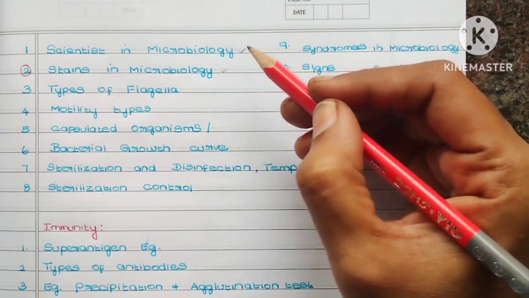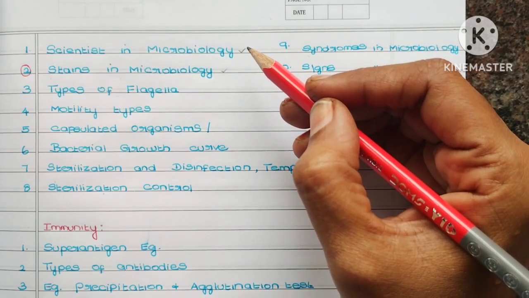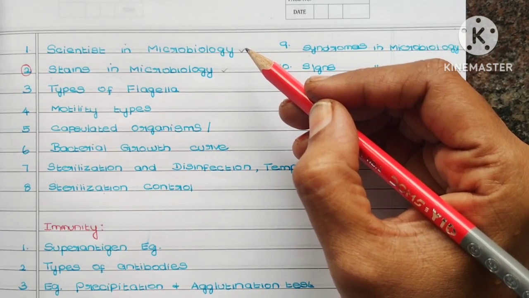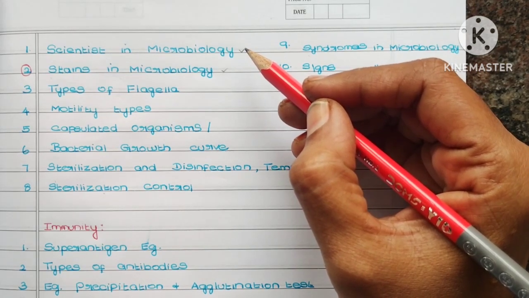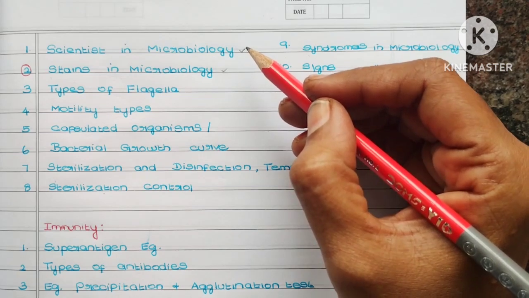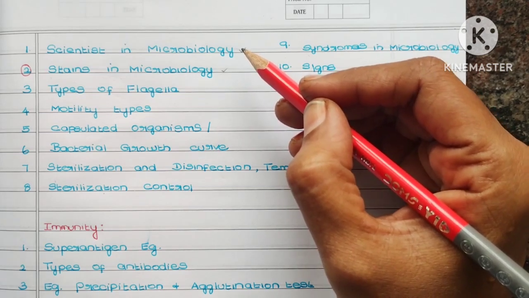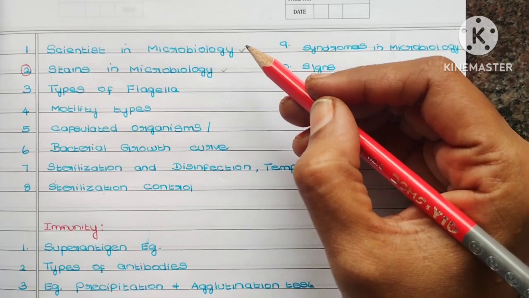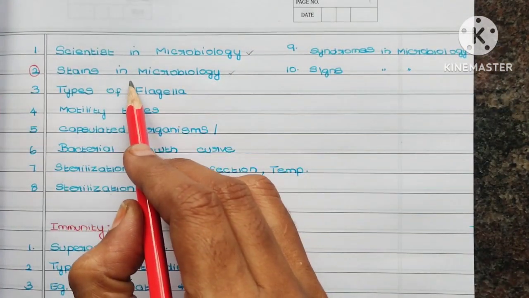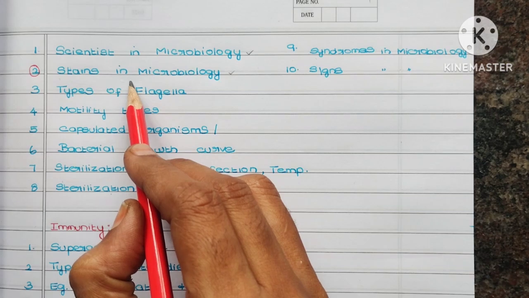Second, it is stains in microbiology. Coming to stains, as you know, there is differential stain, simple stain, negative stain. I think you want to know about all these stains, what dyes have been used, and what organisms can be stained. I'll be uploading the link in the description box.